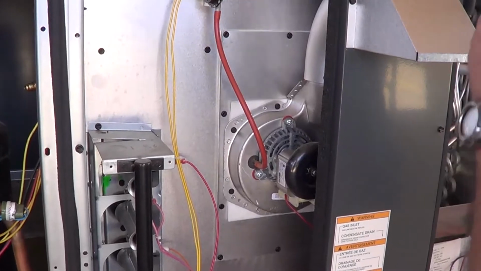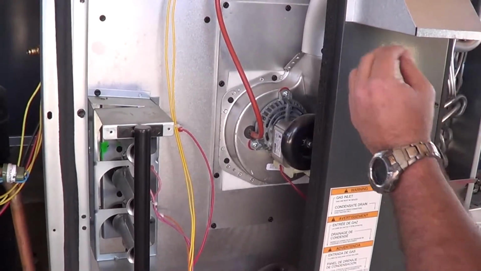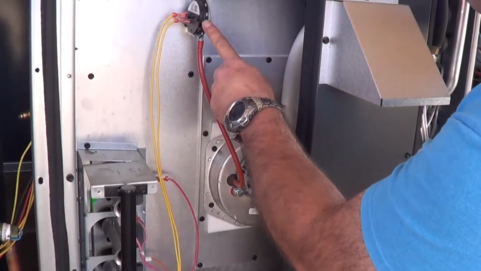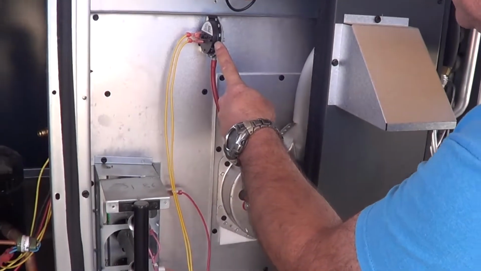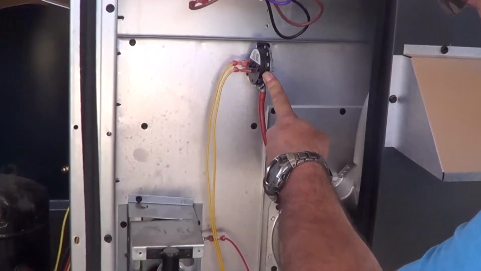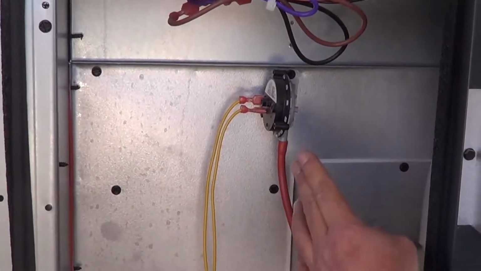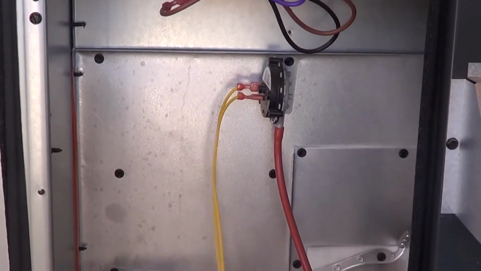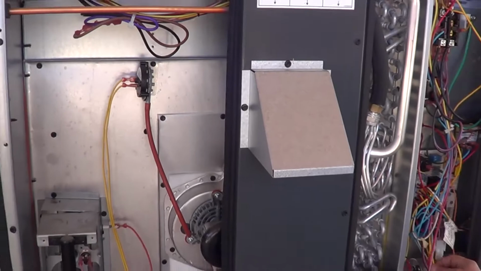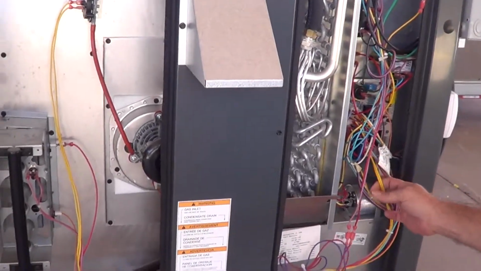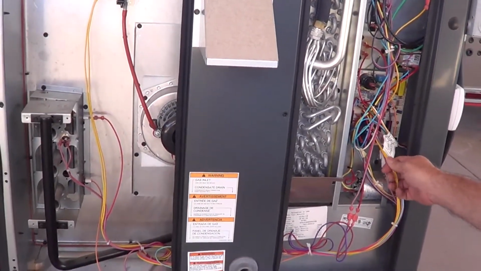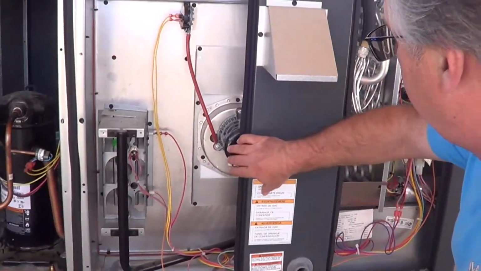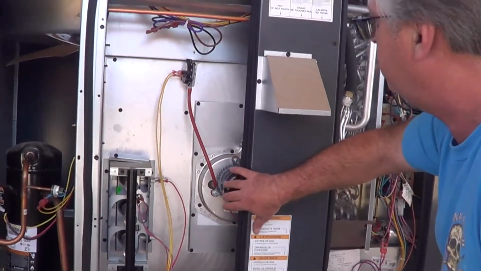The second thing that happens in the sequence of operation is the inducer fan motor is proven by an air pressure switch. This is a normally open, close on change of pressure switch, and it's got a separate loop of these two yellow wires here going back to the IFC to tell the IFC that the inducer fan blower motor is running.